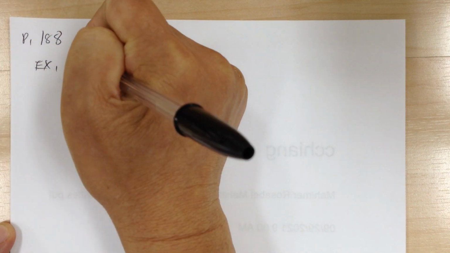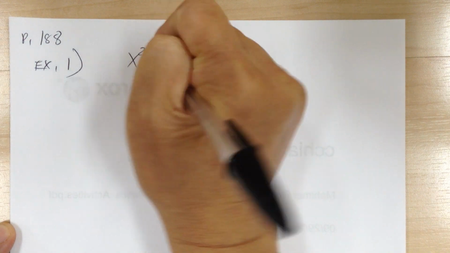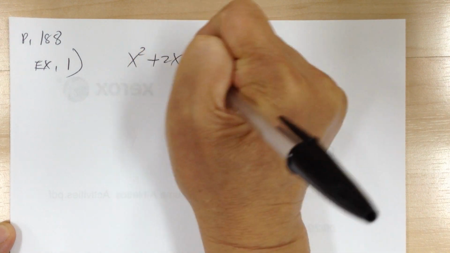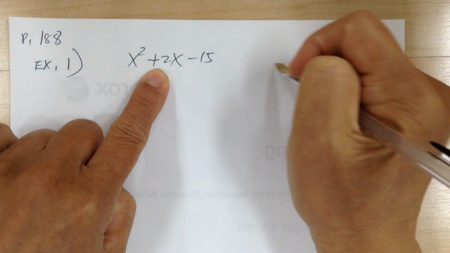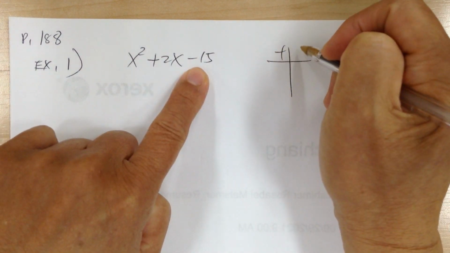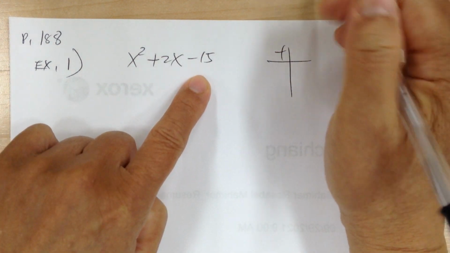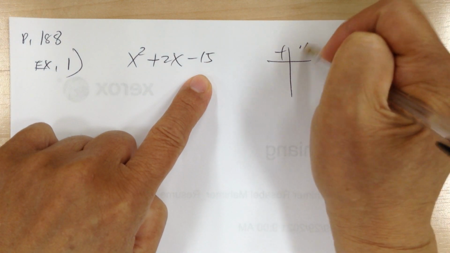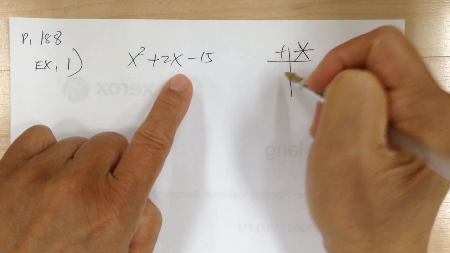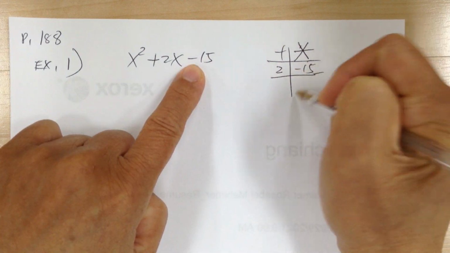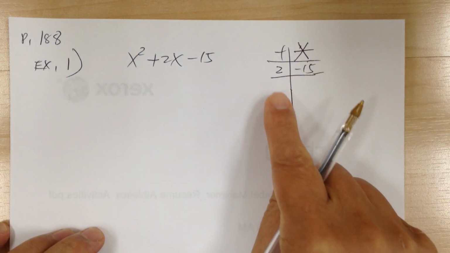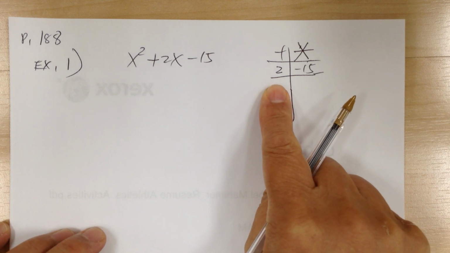So example 1, you want to factor x squared plus 2x minus 15. Again, remember this number came from addition, so you need to find a combination. So add and multiply. You need to find numbers that will add to 2, and whose multiplication will give you negative 15. Again, you don't want to try this one because these are an infinite number of possibilities.